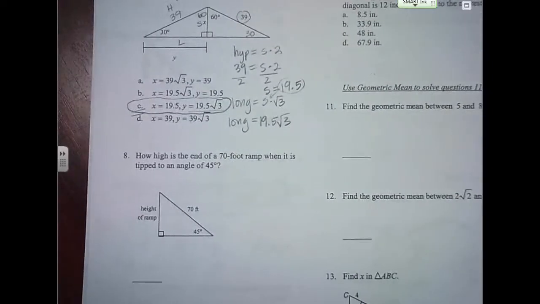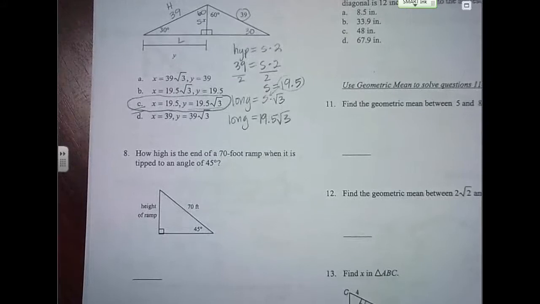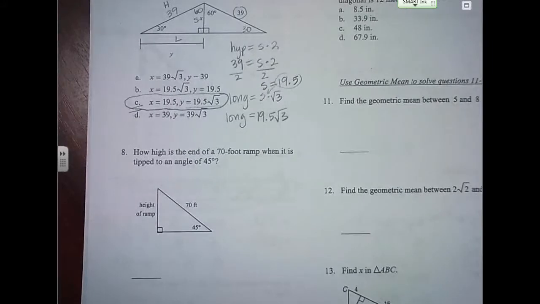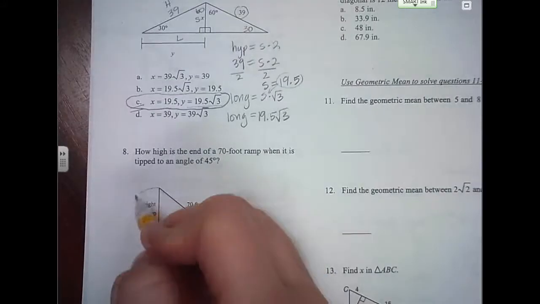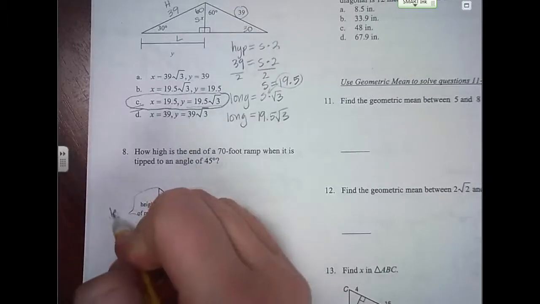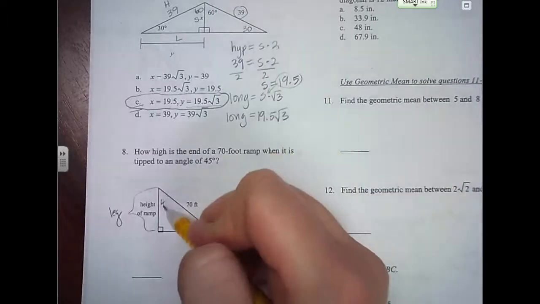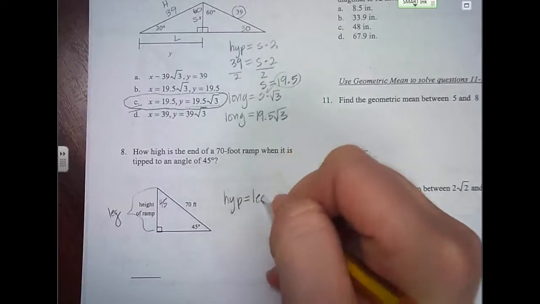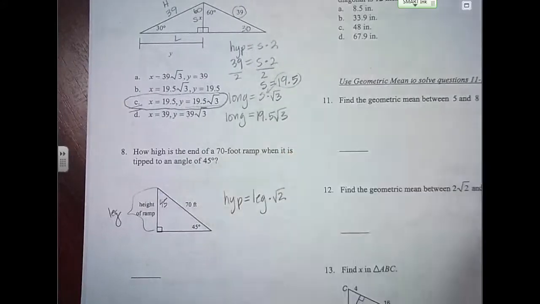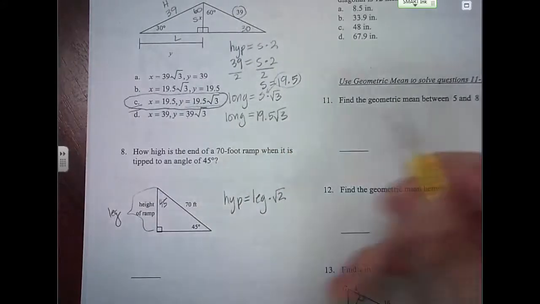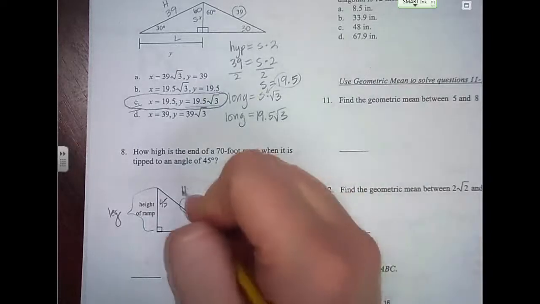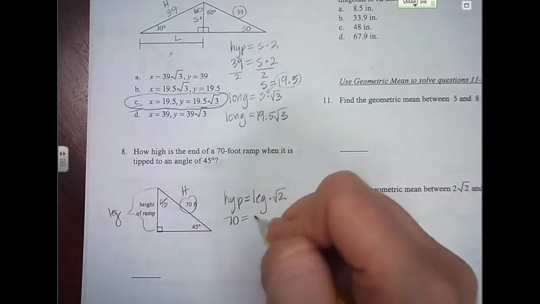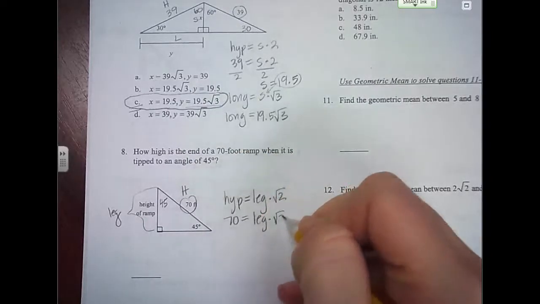Number 8, how high is the end of a 70-foot ramp when it is tipped to an angle of 45 degrees? So we're finding this side right here, which is just the leg of a 45, 45, 90. So our equation for 45, 45, 90 is hypotenuse equals leg times square root 2. Well, they gave us the hypotenuse was 70. So 70 equals leg times square root 2.